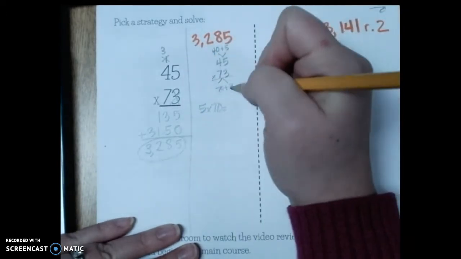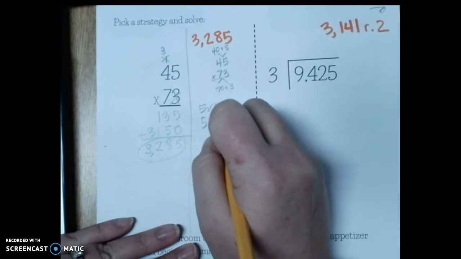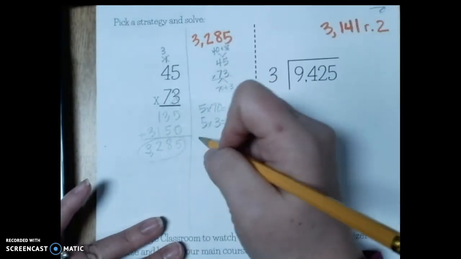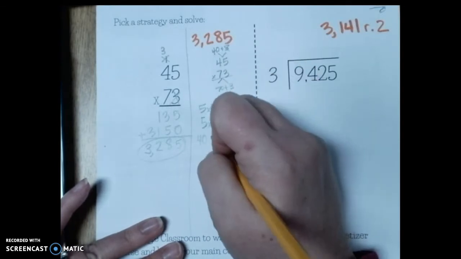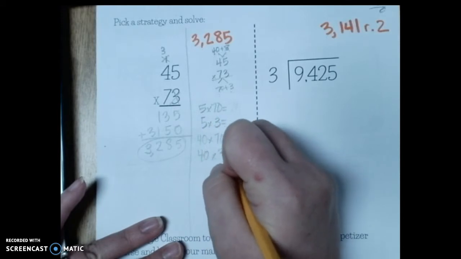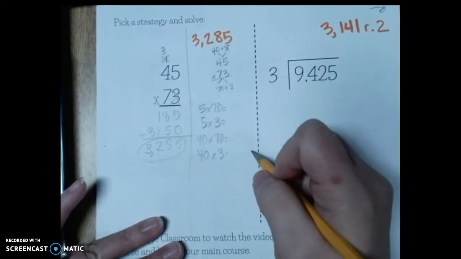And then I need to do 5 times 3. That's the other part down below. Now I'm done with 5. Okay, now I'm going to do 40 times the bottom, which is 70, and 40 times 3. Then I like to go through and put my zeros in first.